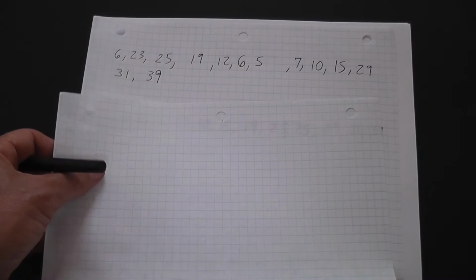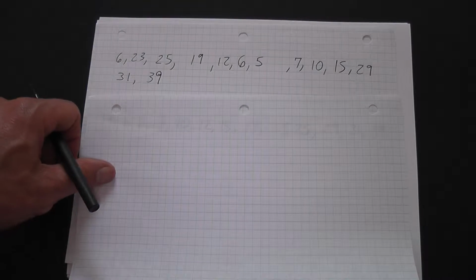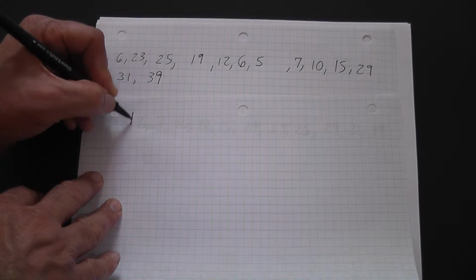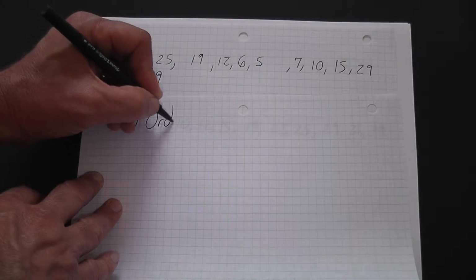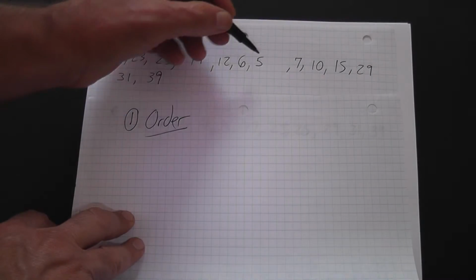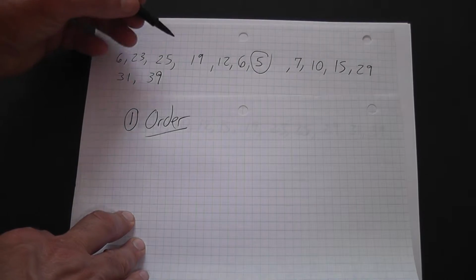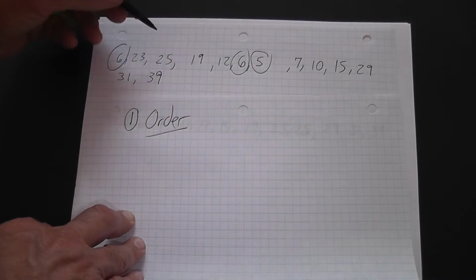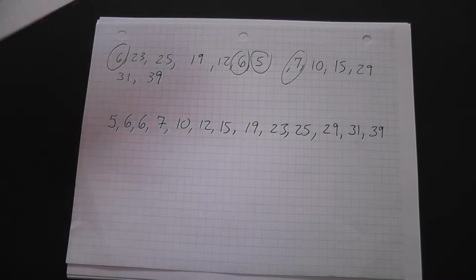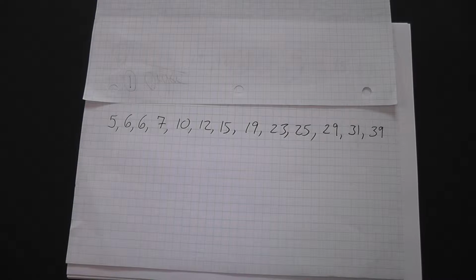So first, let's just say we have some data here, right? If we have some data, the very first thing we're going to need to do is order that data. So step 1 will be to order the data. In other words, just put it in terms of the smallest to the largest, where there's 5 looks like the smallest, and well, there's a 6 and a 6 and a 7, and just continue doing that until you get all the numbers in order. I've just done it here for you. Right here we have all the different numbers in order.